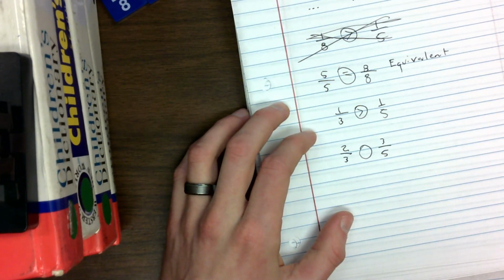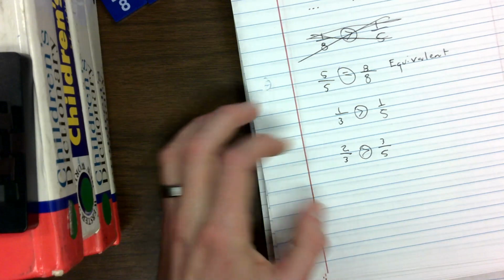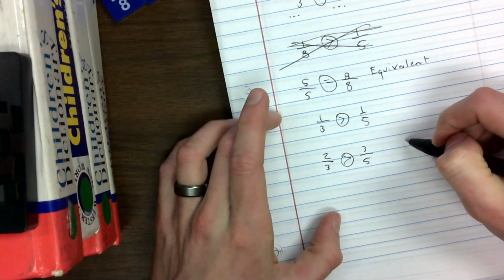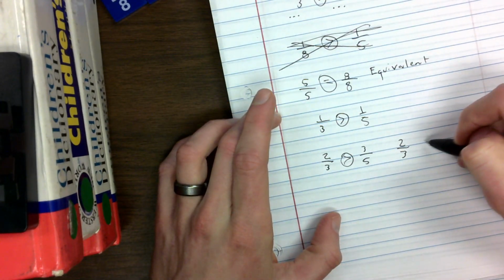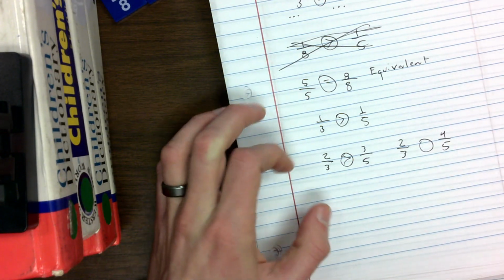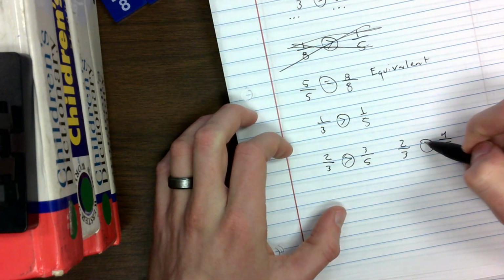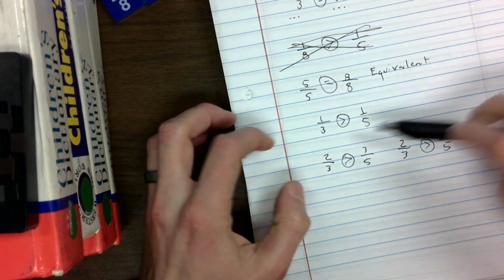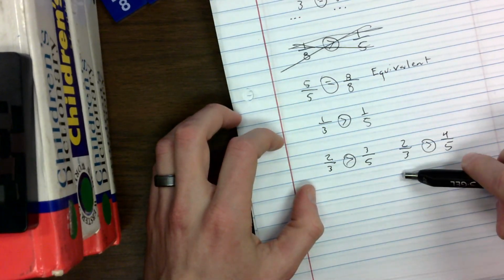And they say, oh, well, thirds are bigger than fifths, so 2/3 is bigger than 3/5. They might even say 2/3 versus 4/5. Well, thirds are bigger than fifths, so it's got to be this. But let's check those. Is 2/3 greater than 3/5? Is 2/3 greater than 4/5? Let me get 2/3.